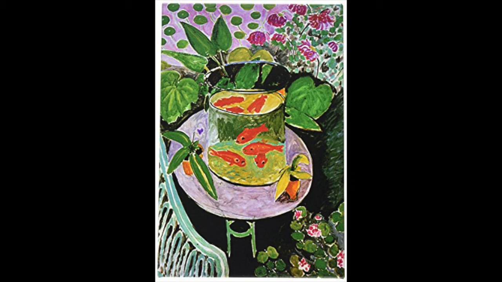Matisse was trying to make a statement with his art, that art could have political or social statements, but could also be purely aesthetic, meant for entertainment. Goldfish is a pretty picture for pretty picture's sake, and Matisse is trying to make that acceptable.